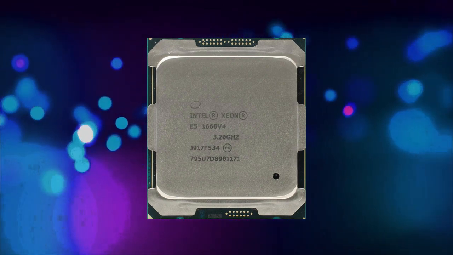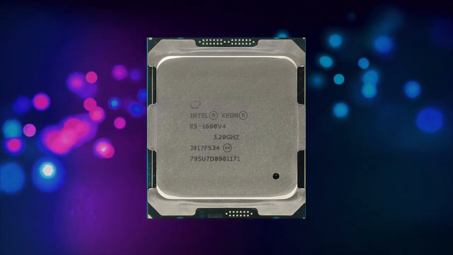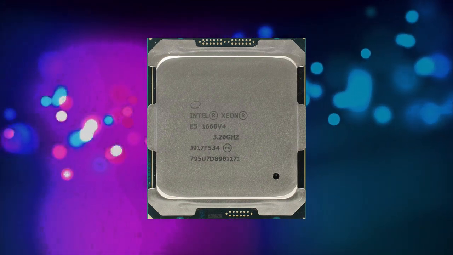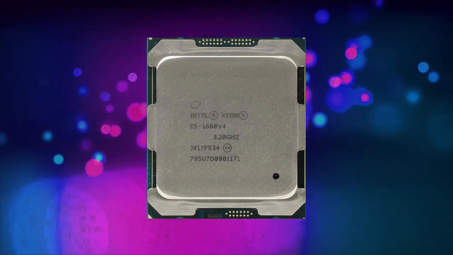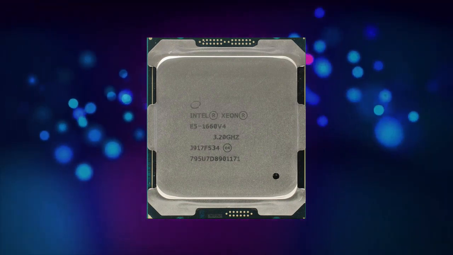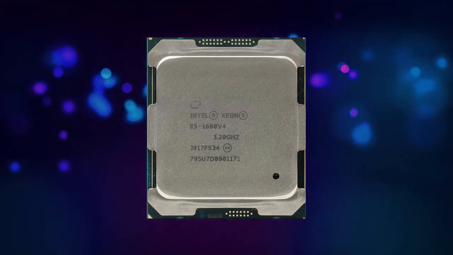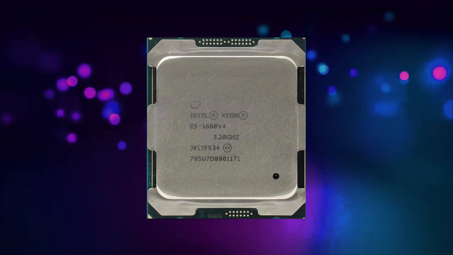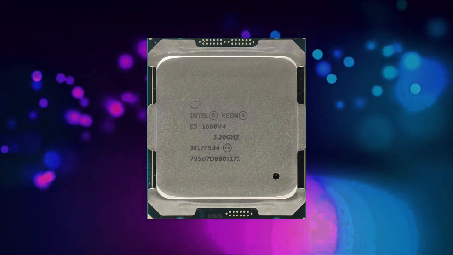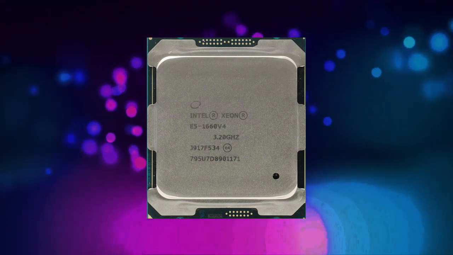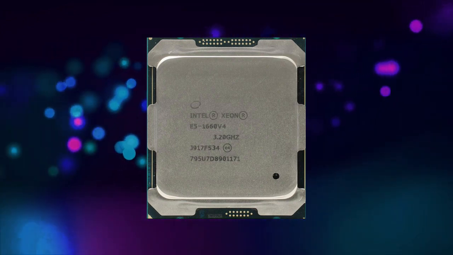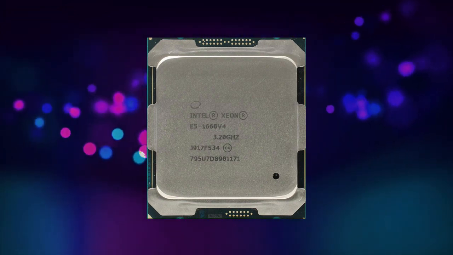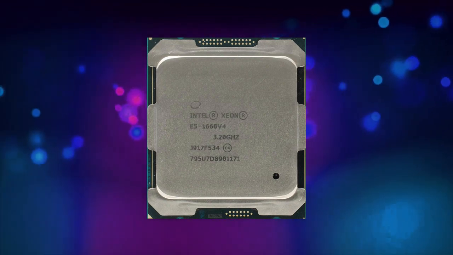The processor supports a maximum memory capacity of 768 GB, which can be achieved using 64 GB DIMMs in each of the 4 memory channels. This high memory capacity makes the Xeon E5-1660 v3 an ideal choice for applications that require large amounts of memory, such as virtualization, high-performance computing, and database servers.